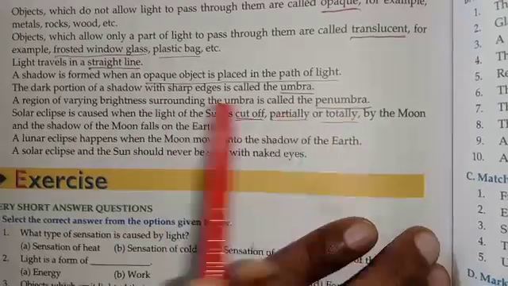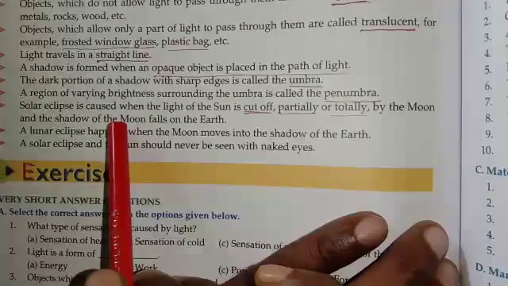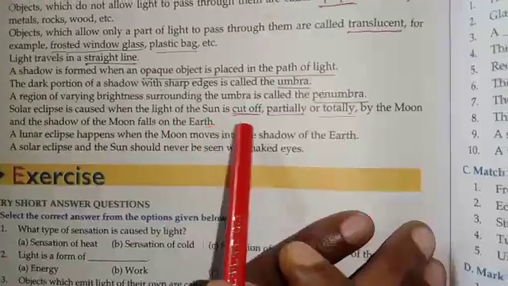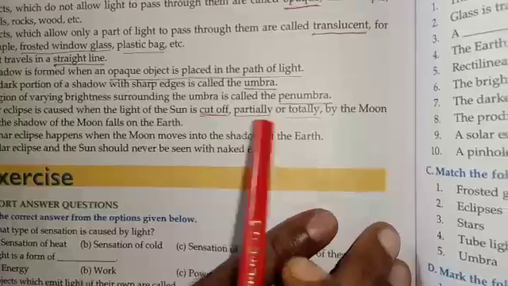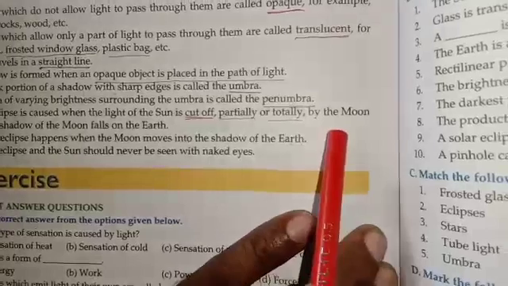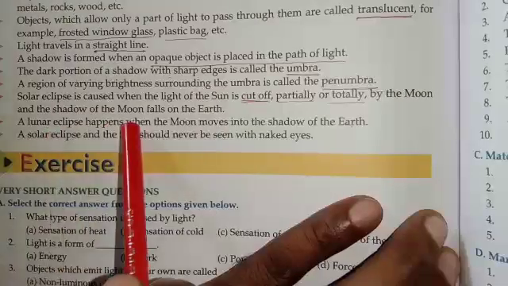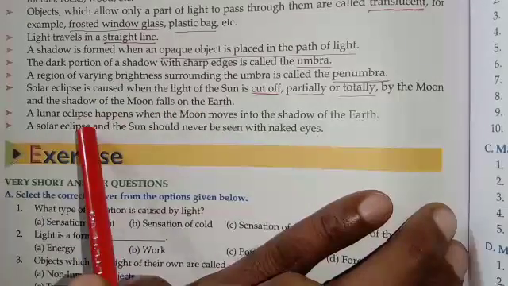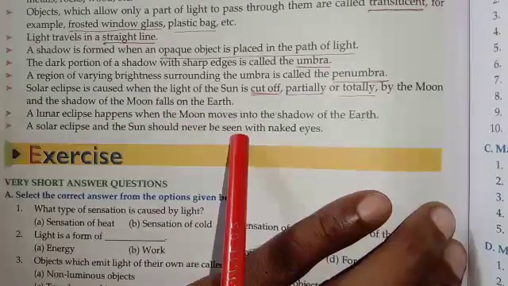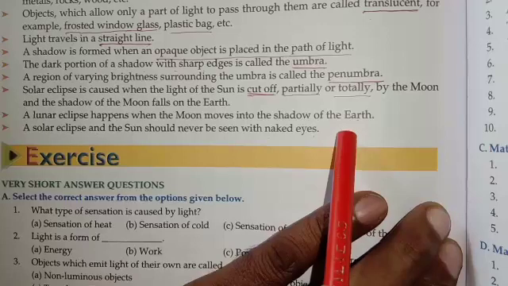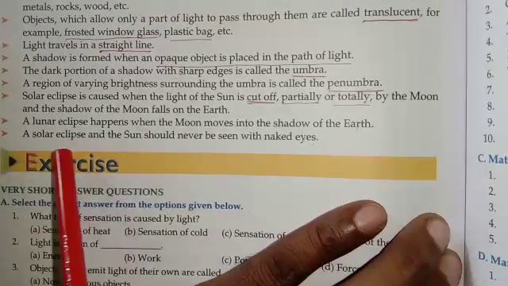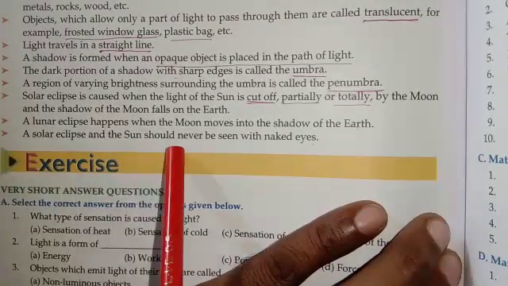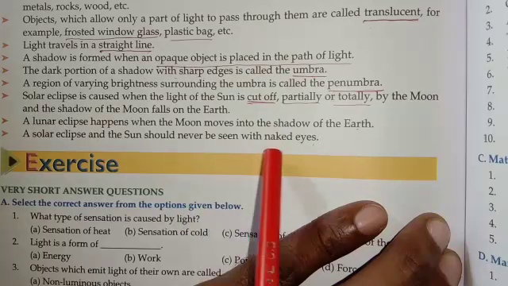Next, a solar eclipse is caused when the light of the sun is cut off partially or totally by the moon, and the shadow of the moon falls on the earth. Next, a lunar eclipse happens when the moon moves into the shadow of the earth. Next, during a solar eclipse, the sun should never be seen with naked eyes.